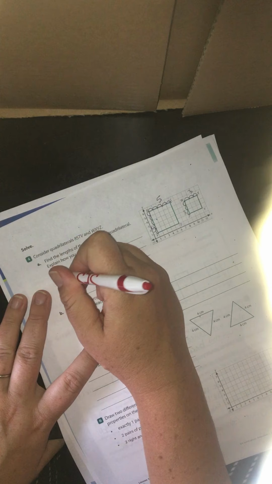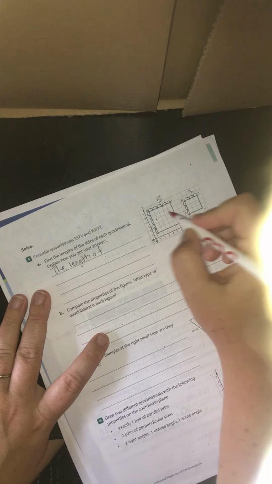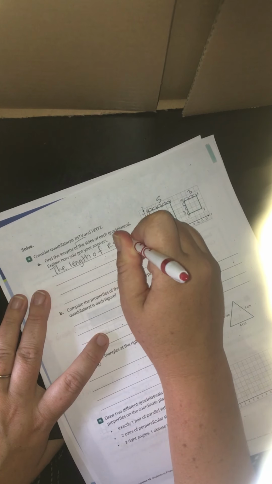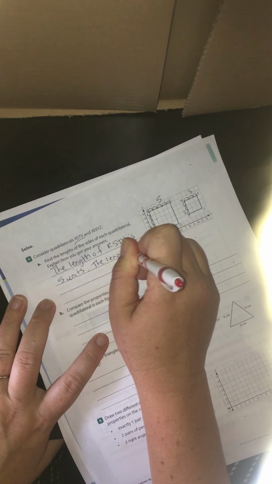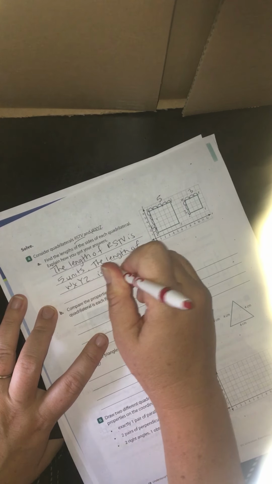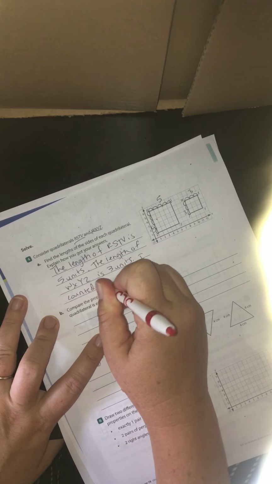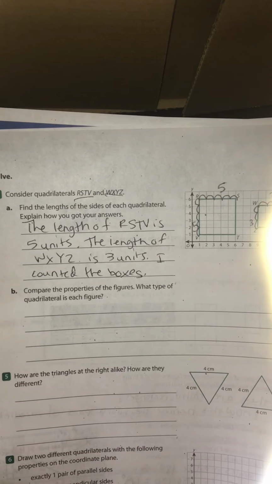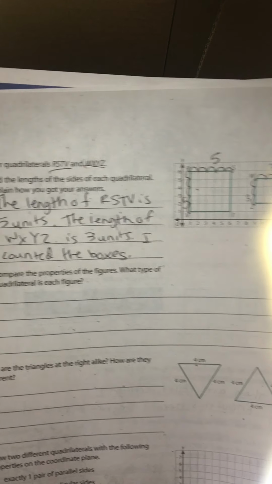So when I'm explaining it, I would say the length of, and then let's talk about this one first, RSTV is 5 units. The length of WXYZ is 3 units. I counted the boxes. Okay, so I'm explaining how I found it and explaining what I got. All right, compare the properties of the figures. What type of quadrilateral is each? I spoiled that a little bit because if it's even on both sides, that's always a square.